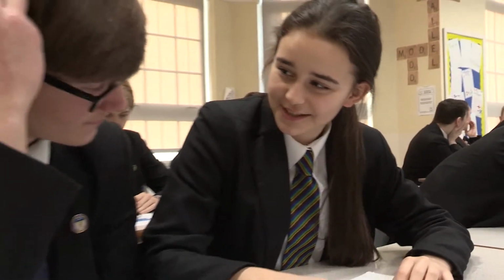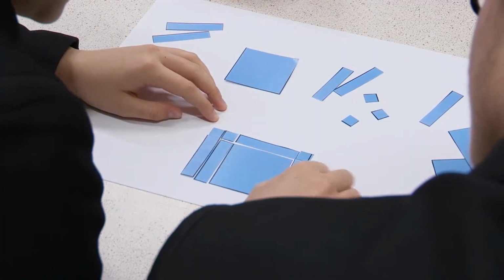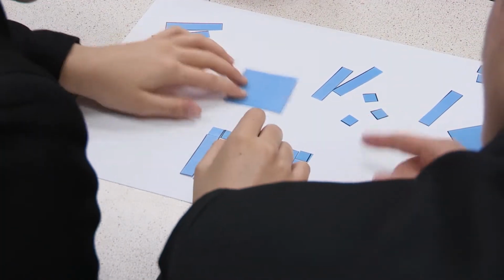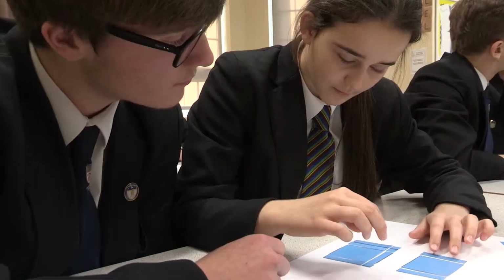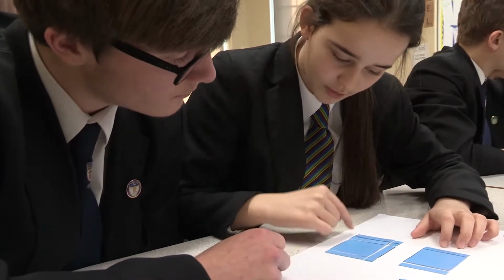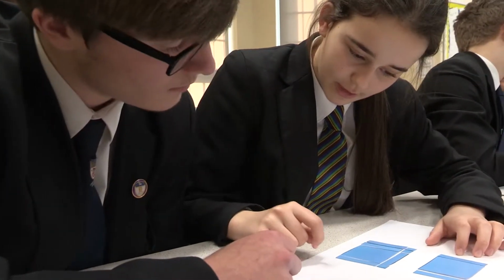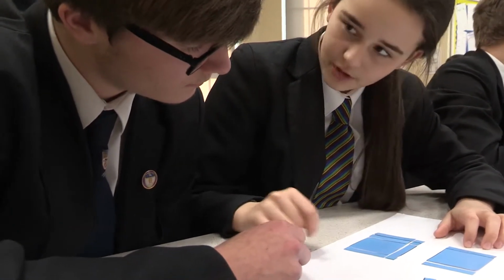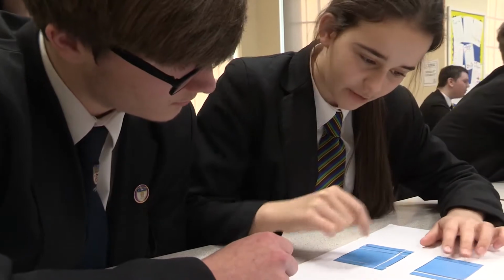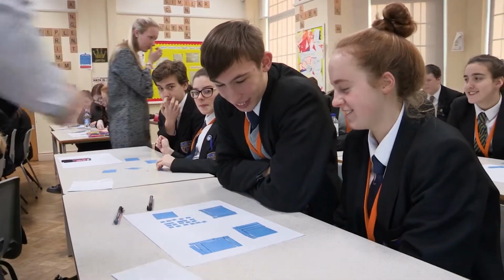Is there any other way we can do this? To try and work out the area maybe? Okay, what do you think we should do? Because that's like x plus 1. So like x plus 3, we'll probably have to try and find an area. It's got the same area each time. These are all the areas that we were given.